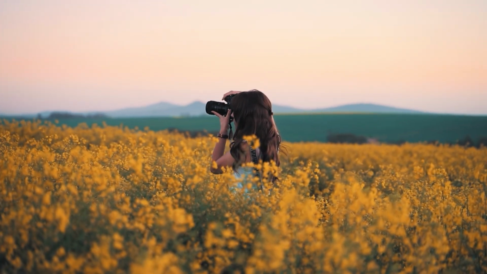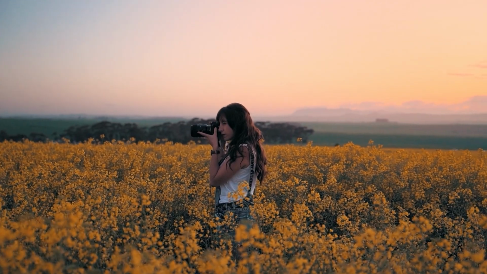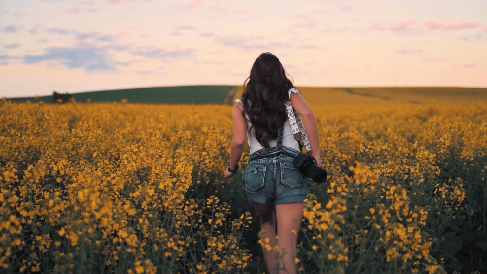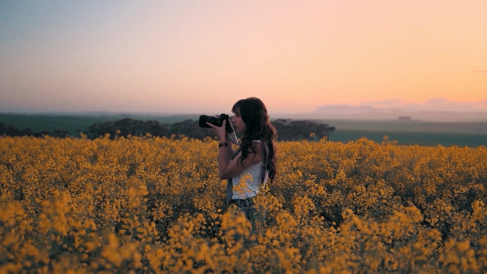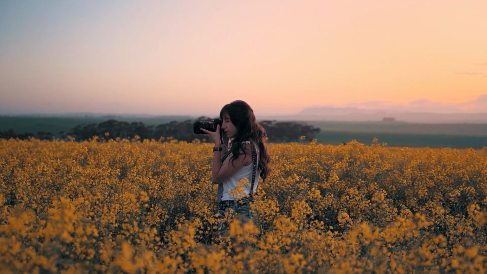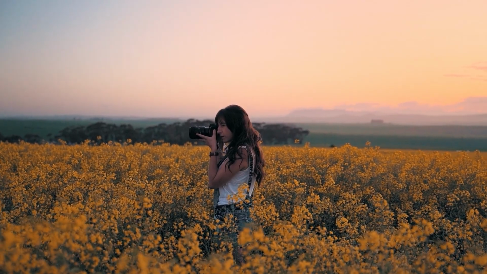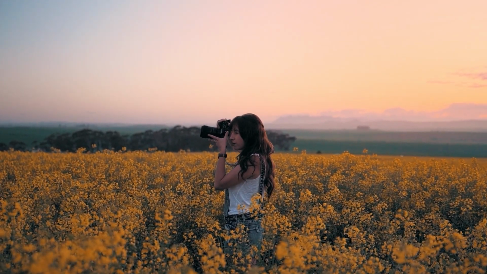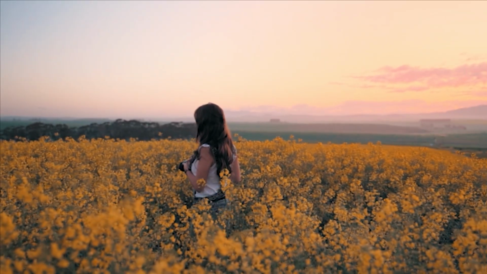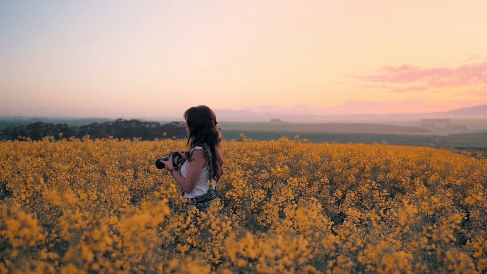And that's it. We've created a smooth, seamless, and professional looking zoom transition with a beautiful elastic effect. Personally, this is my favorite zoom transition and it's the one I use in many of my own videos. If you have watched some of my previous tutorials, you may have already noticed this effect.